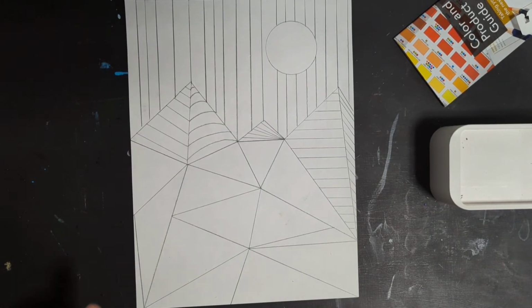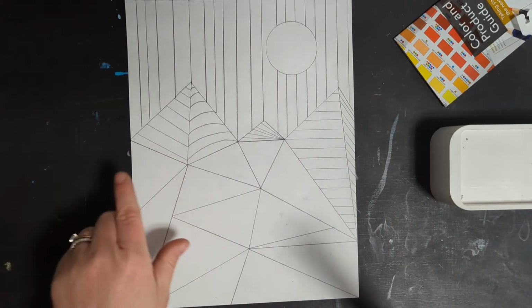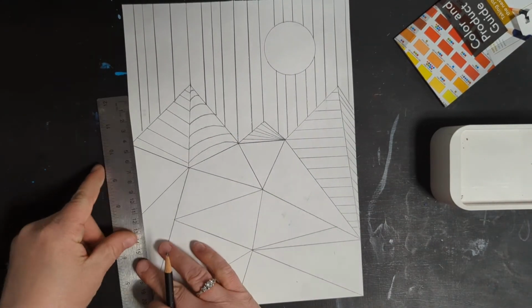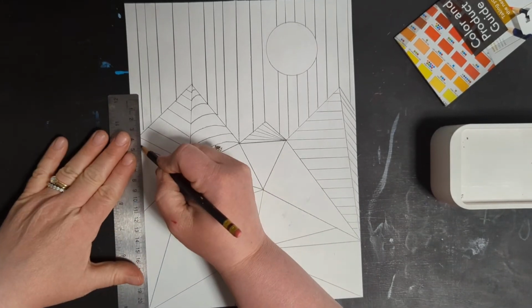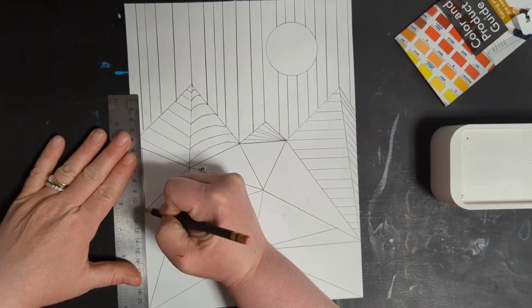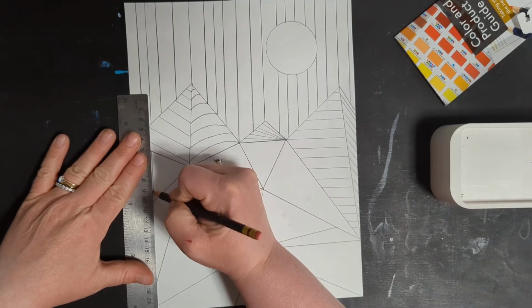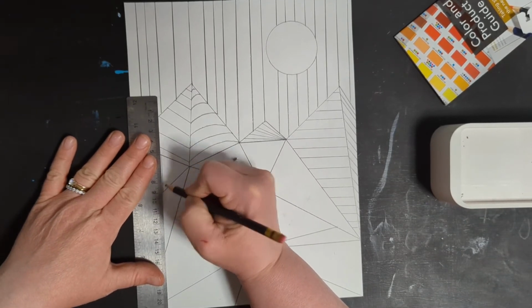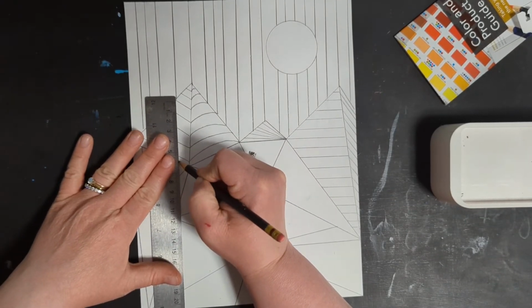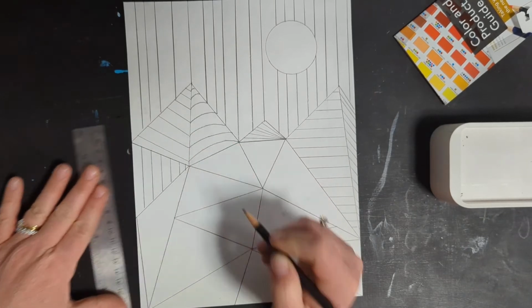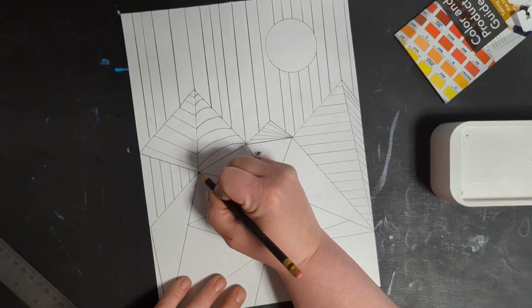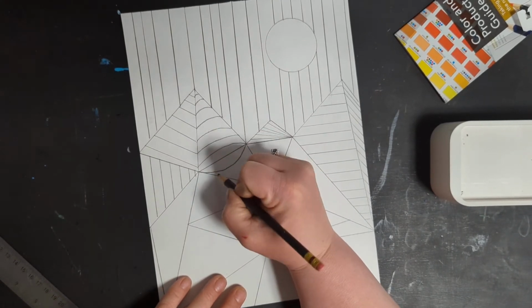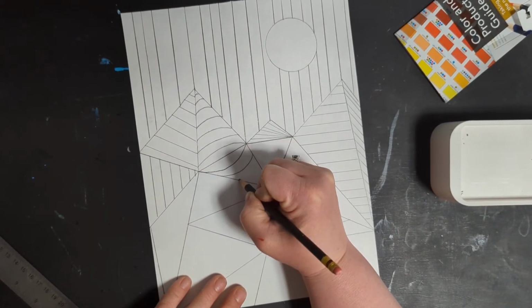Okay? Now I can go ahead and draw some horizontal lines. So I'm going to go back to my first triangle. And I'm going to go across, up and down. Okay. And then maybe I go here and I do the opposite of what I have up here, and I'm going to do curved lines going in the opposite direction.